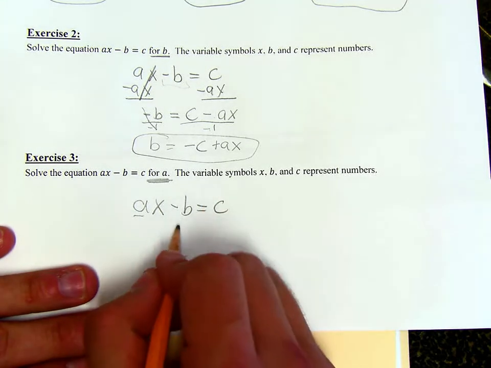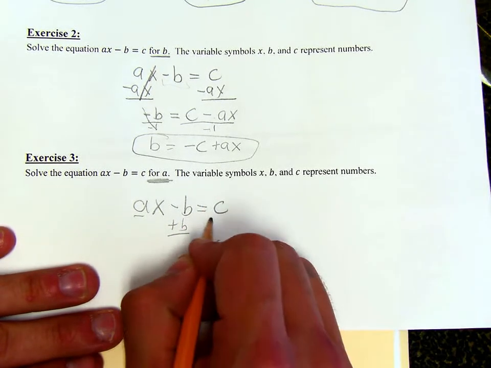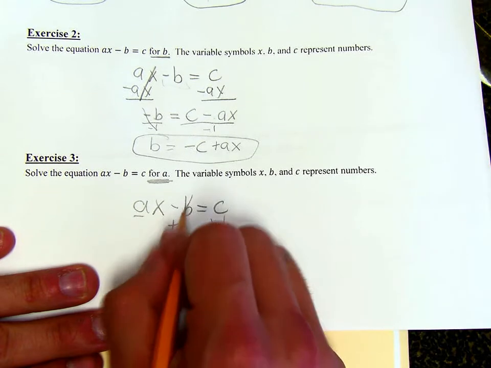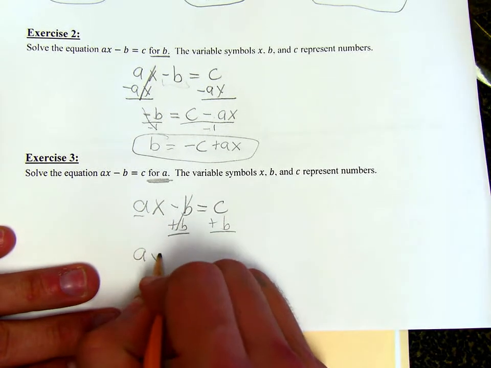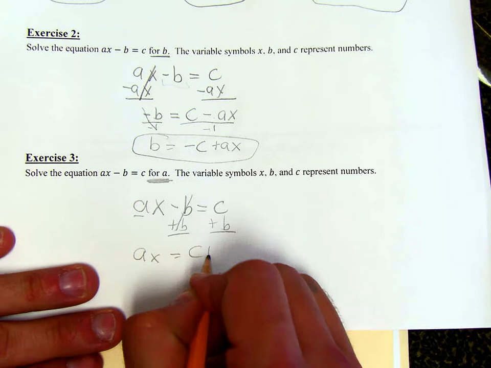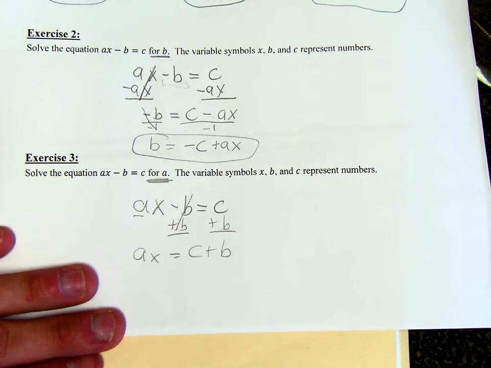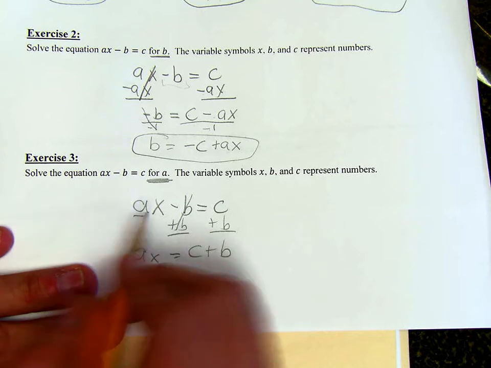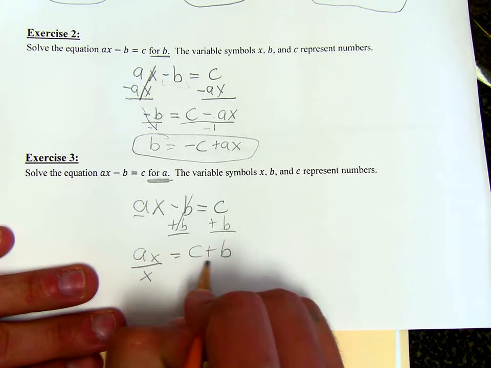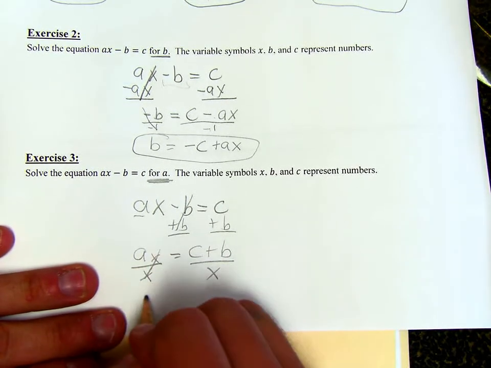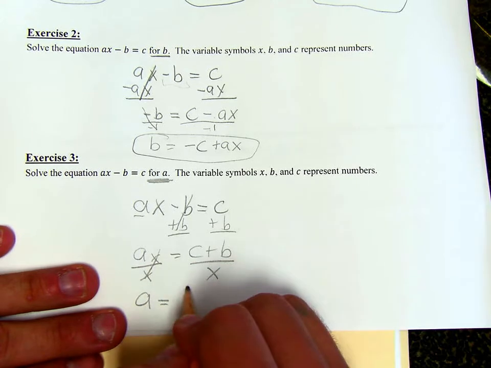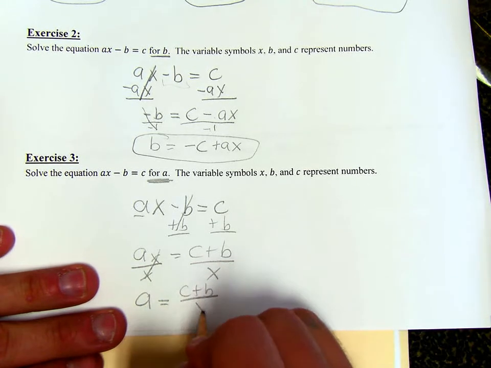So we're going to add b. So we'll get that ax is equal to c plus b. And then what we're going to have to do is divide by x, because we want to get a by itself. So we get a is equal to c plus b divided by x.